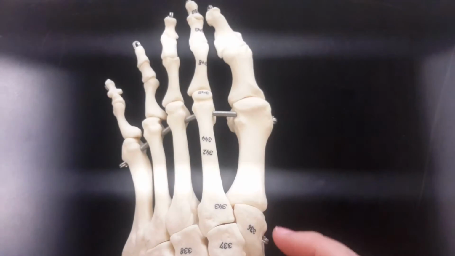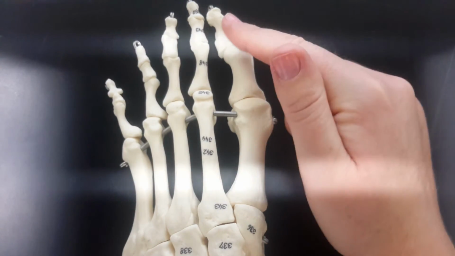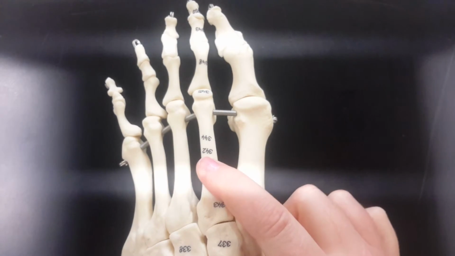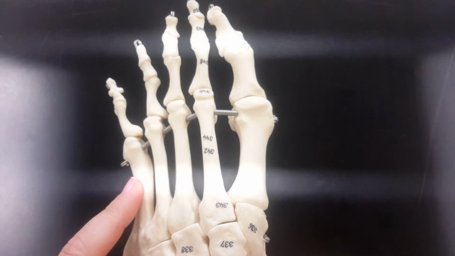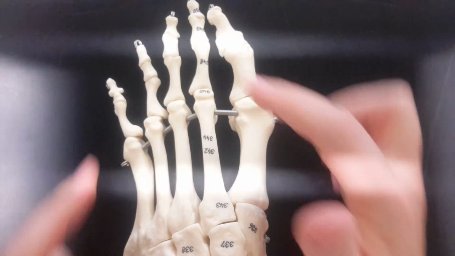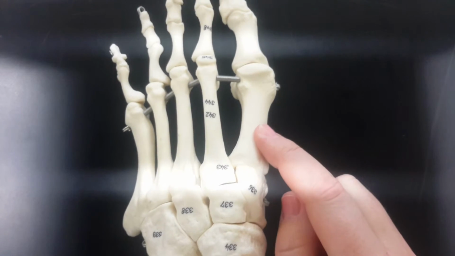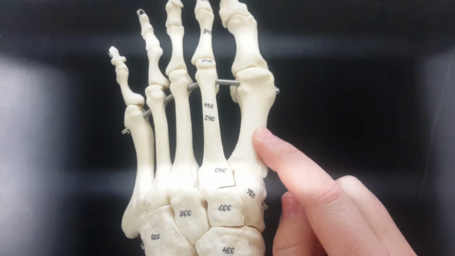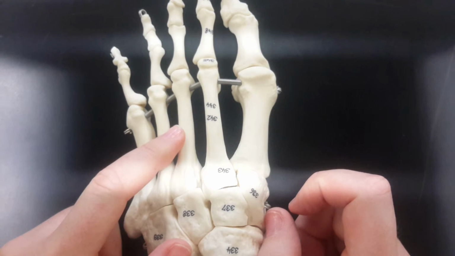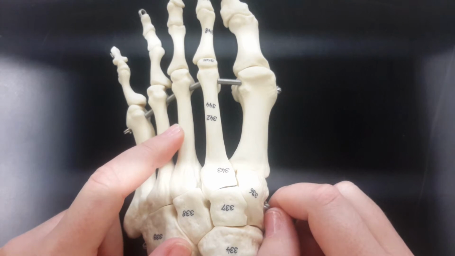So our big toe, our hallux, what number would this whole set of bones be? 1. Okay, so what bone is this? Metatarsal 1. Right, so you have to name the bone and say what number it is.